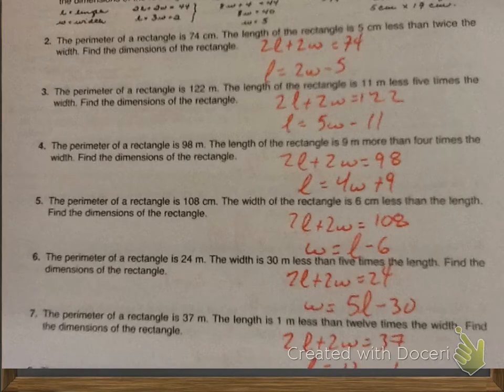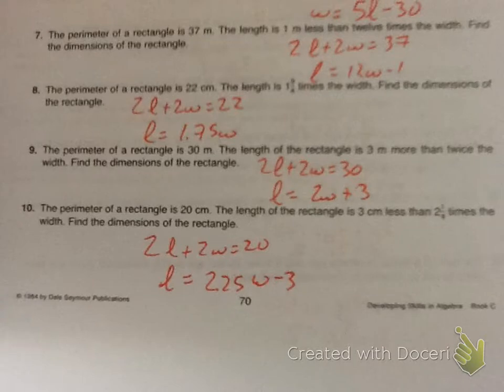This right here is the perimeter problems. You can see this is problems 2 through 6 that you can see completely. There is a little bit of 7, but you can see. And then finally here 7 through 10 for those problems. You can see those.